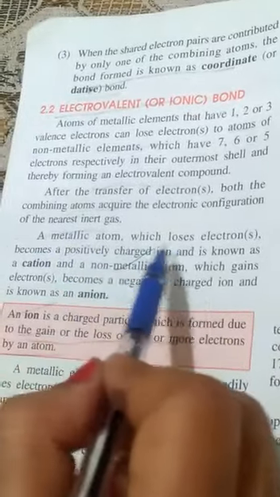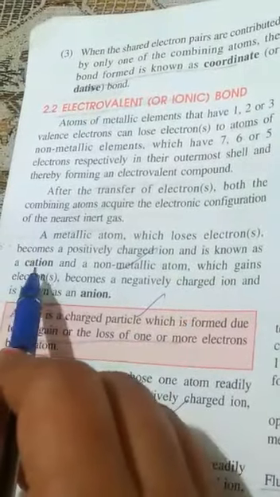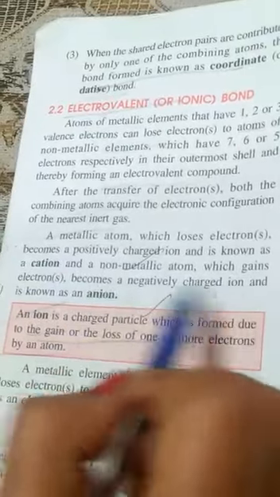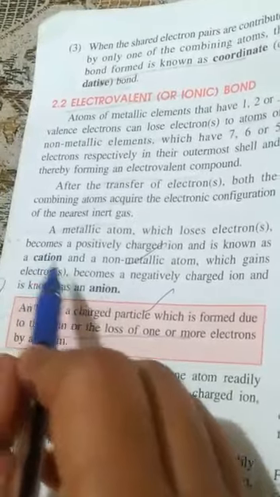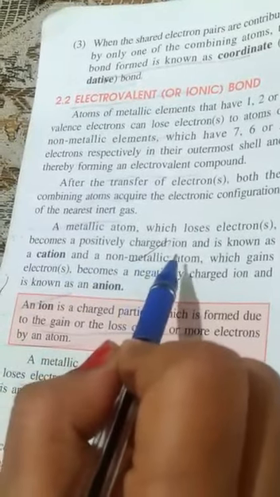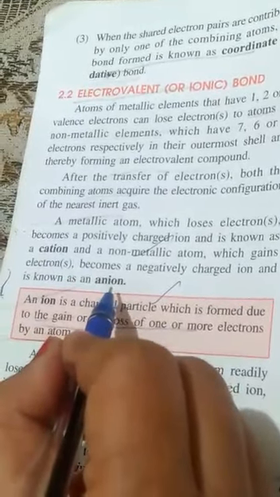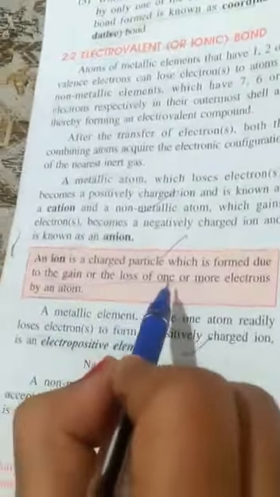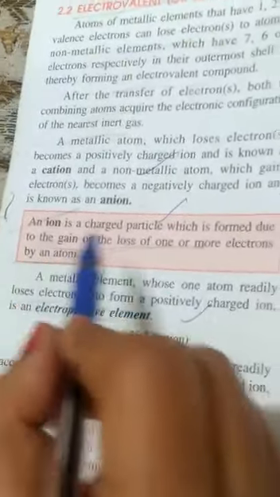A metallic atom which loses an electron becomes a positively charged ion, known as a cation, and the non-metallic atom which gains an electron becomes a negatively charged ion called an anion. Cation and anion are the two types of ions. Cations are formed by the losing of electrons, and anions are formed by the gaining of electrons. An ion is a charged particle which is formed due to the gain or loss of one or more electrons by an atom. This is the definition of an ion.